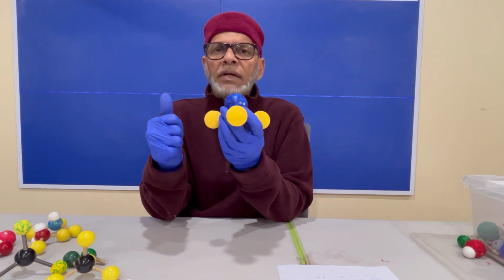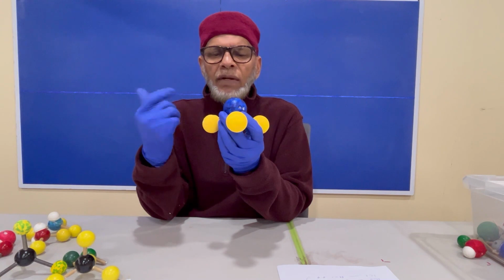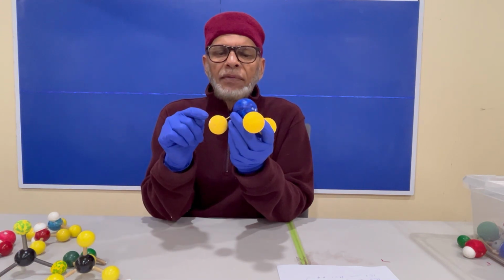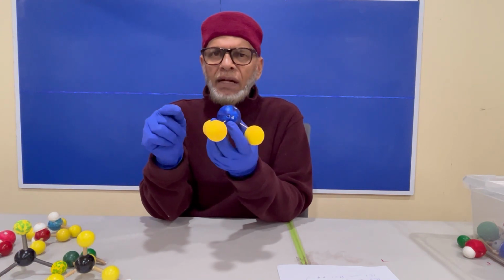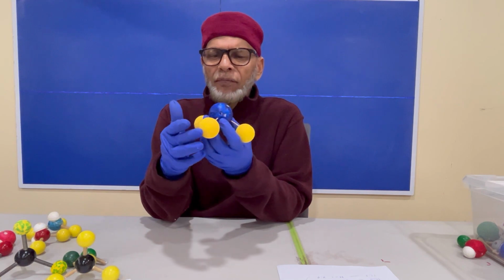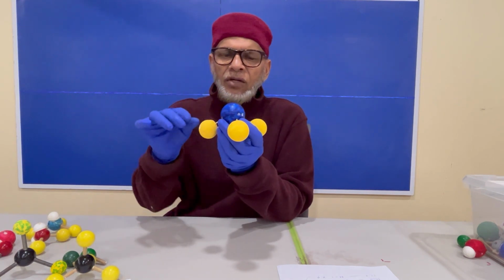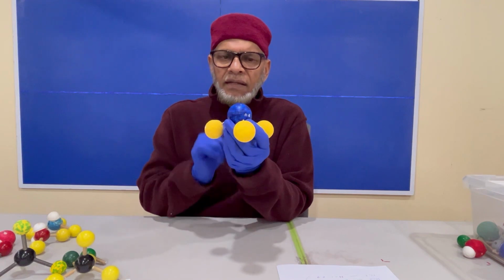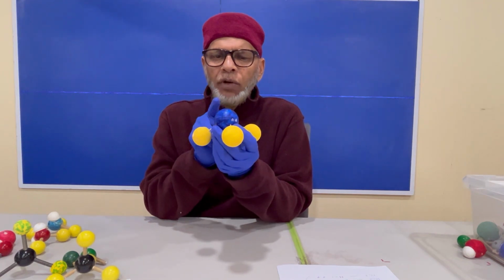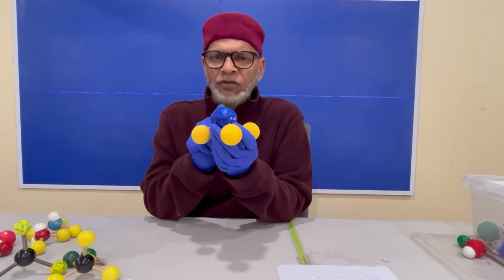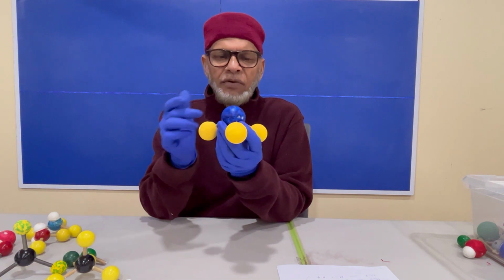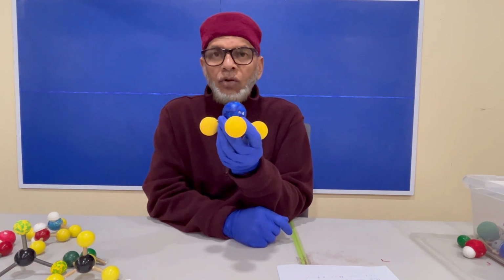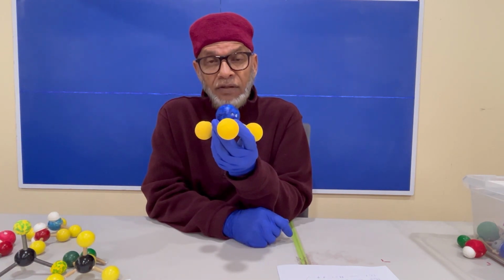Or, in the second case, there can be a shift of the electron cloud away from these peripheral atoms towards the central atom. In such a case, the central atom would acquire a small negative charge, and each of the peripheral atoms will acquire a small positive charge.